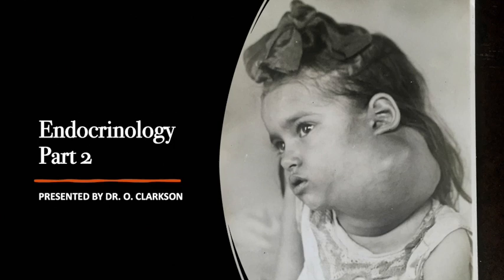So your aldosterone levels are actually going to be elevated with a 17-hydroxylase deficiency. However, everything else is going to be pretty low because if you don't have 17-hydroxylase, you're not going to be able to produce cortisol, testosterone, or your estrogens as well.